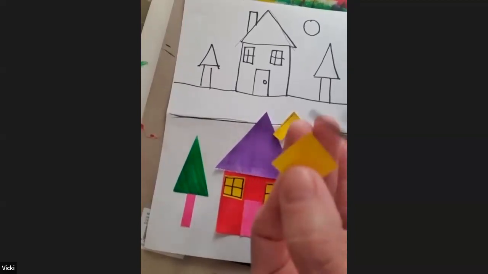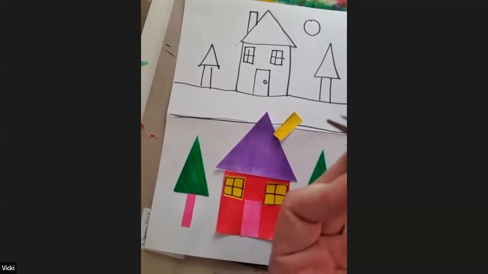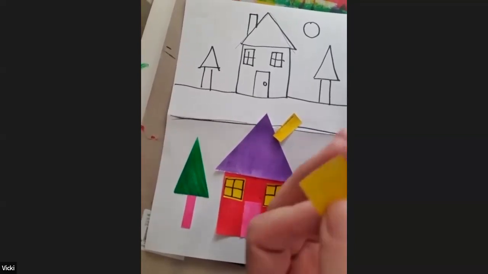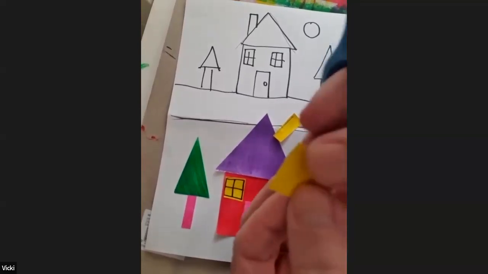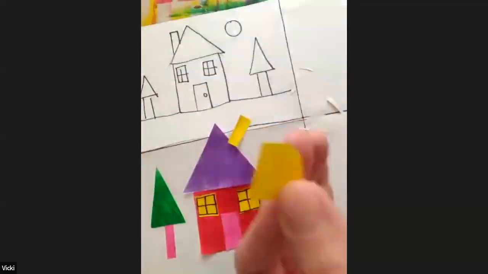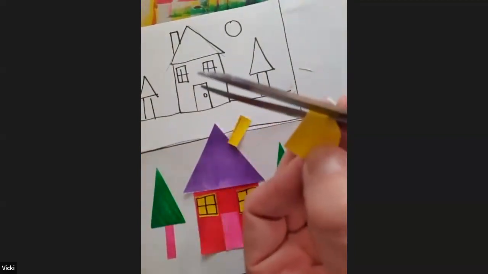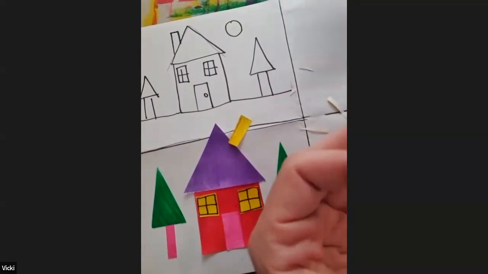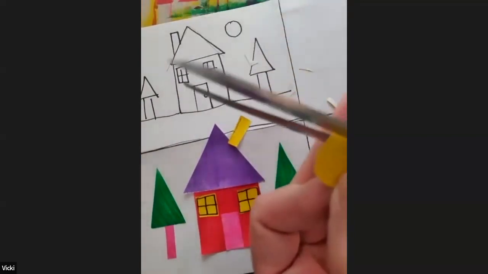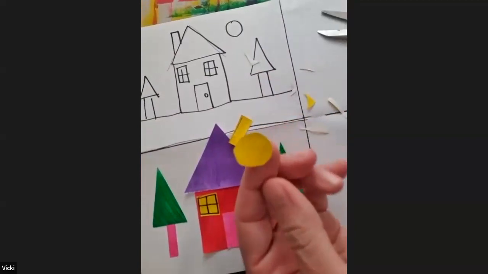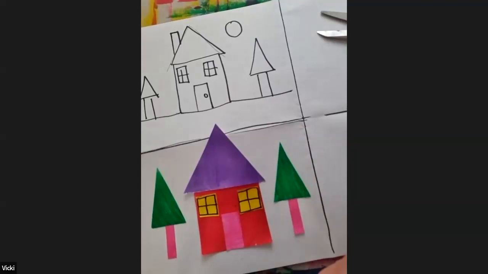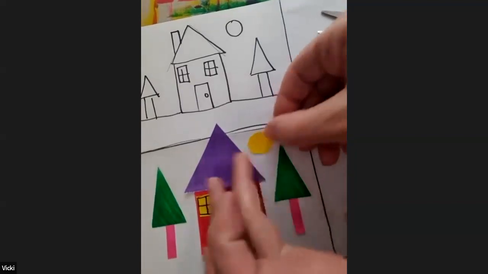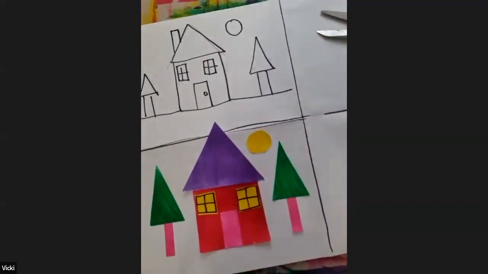Ready? I'm going to cut around the edges only. See, like this, around the edges. Sorry, you can't really see that. Around the edges, around the corners, only around the corners. And that's how you get a circle. See that? It's not a perfect circle, but it's close enough. All right, and there's my circle for my sun. There you go. And there's my house. That's all I want to do.